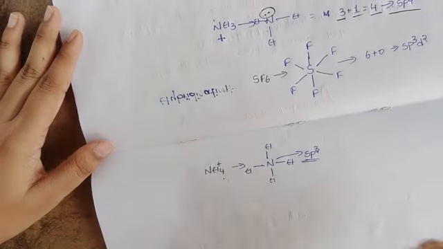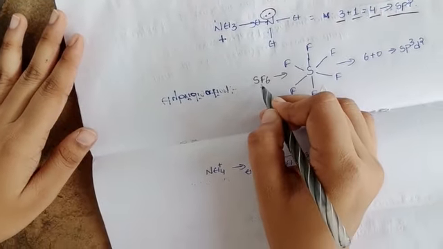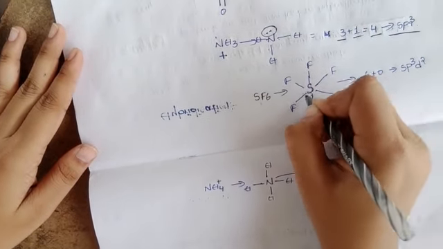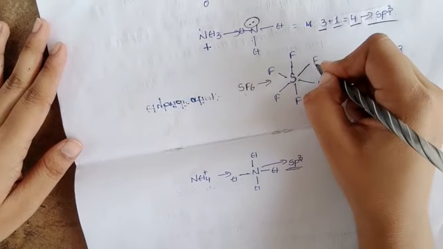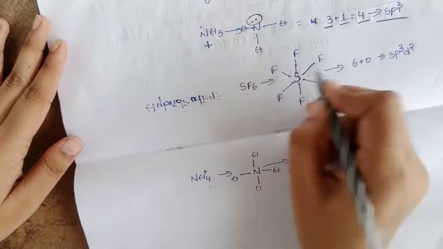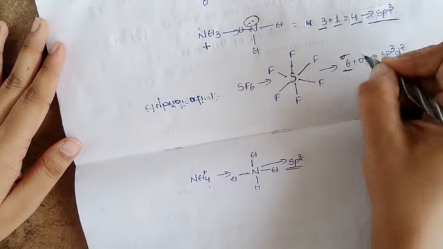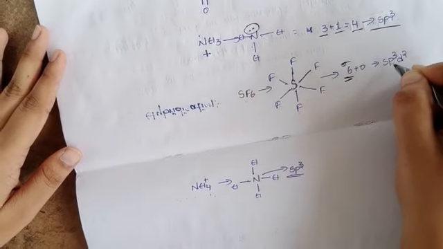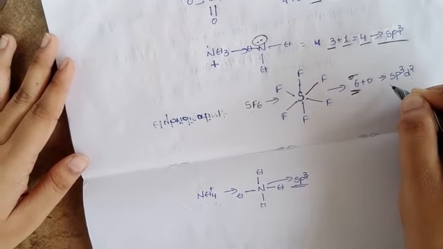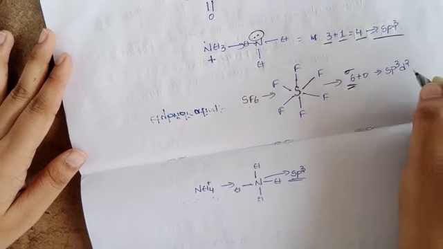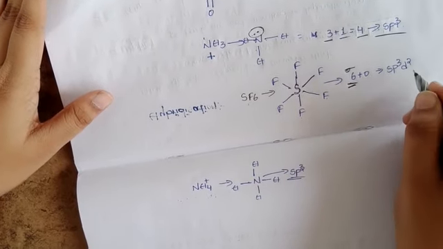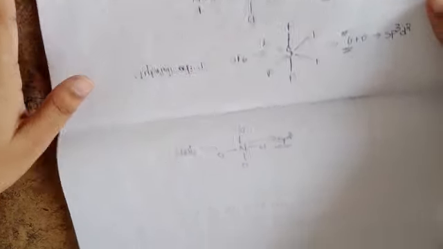And next another example, SF6. Sulfur belongs to group 6A, so sulfur has 6 valence electrons, and each is bonded with fluorine. That is 6 sigma bonds and 0 lone pairs. Total 6 means sp3d2, that means 1 s orbital, 3 p orbitals and 2 d orbitals.